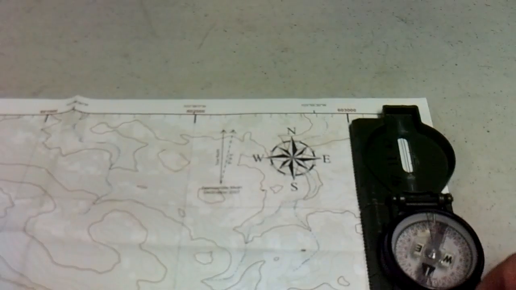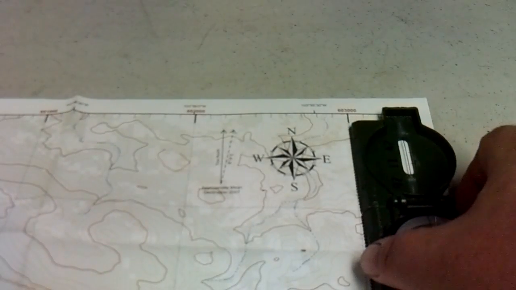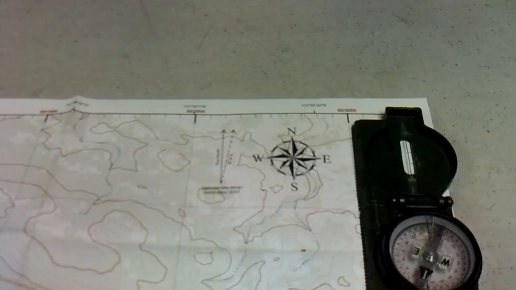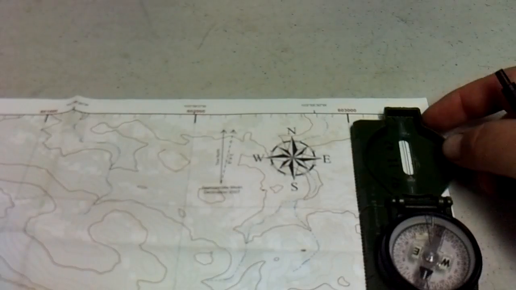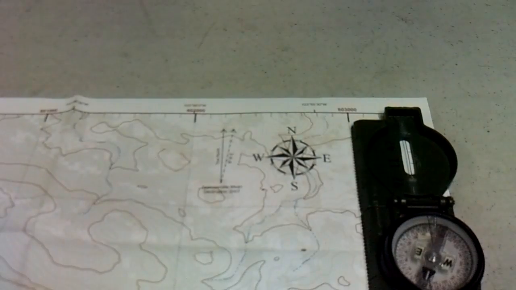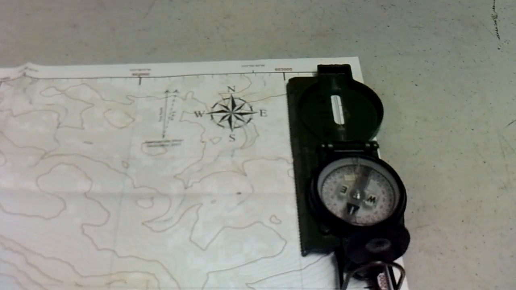Now, get that laid out right there nice and even next to the grid line. Just as a definition, orienting a map means to lay the map out in the direction as it would be on the land that the map is representing. In this case, the Davis Mountain area, the Berea Mountains of West Texas.